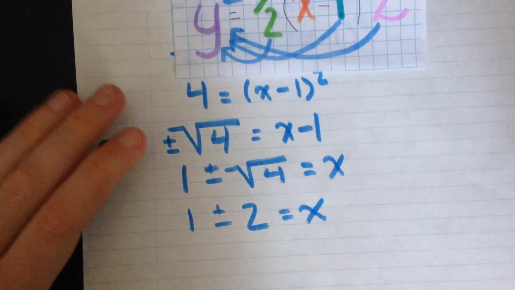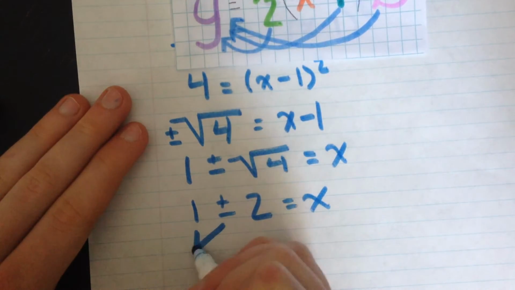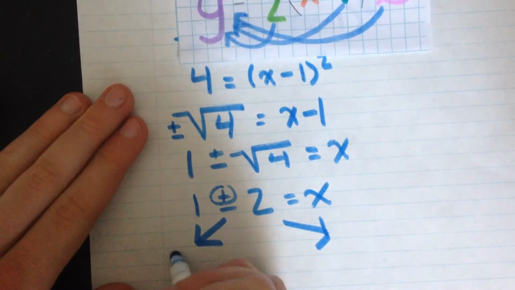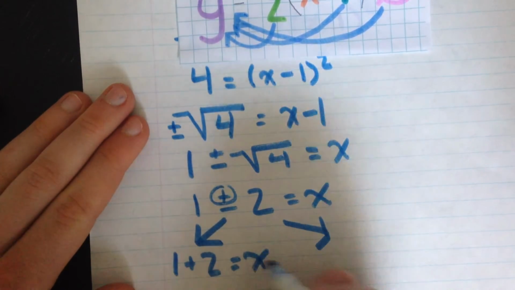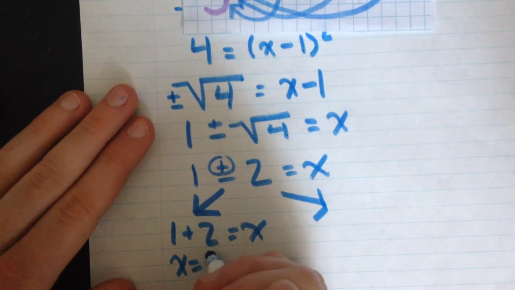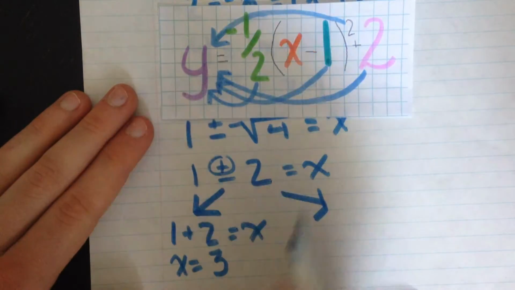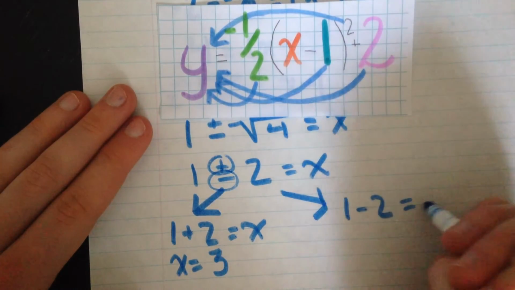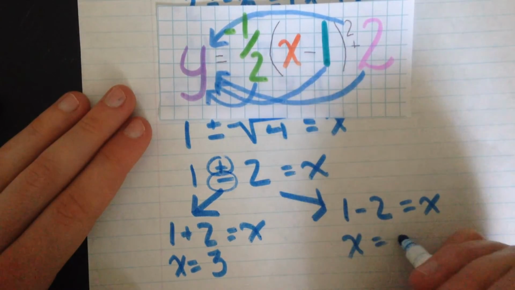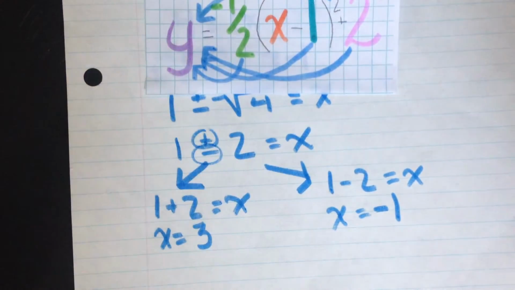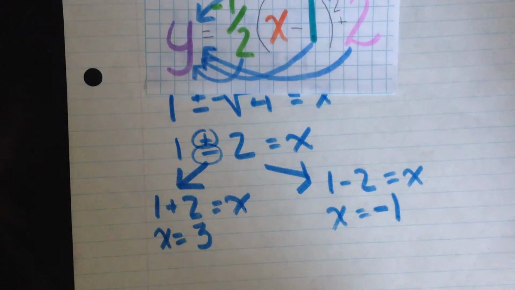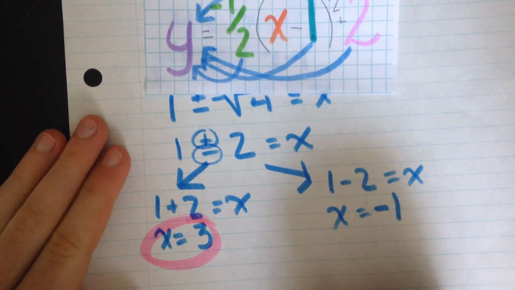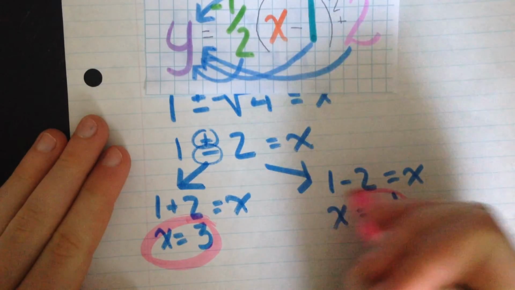Now we solve it both ways, with the plus and the minus. So, if we do plus first, 1 plus 2 equals x, therefore x equals 3. If we solve the other way, with the minus, 1 minus 2 equals x, therefore x equals -1. So, our x-intercepts, by plugging in y value equals 0, are x equals 3 and -1.